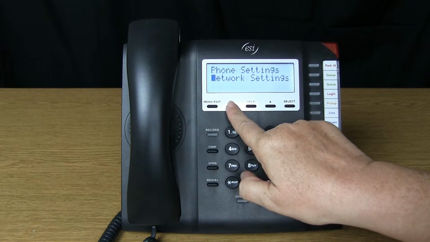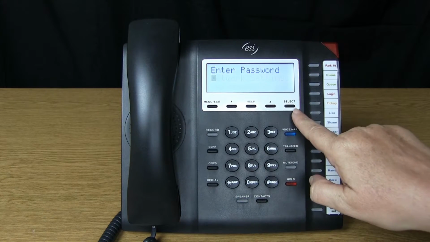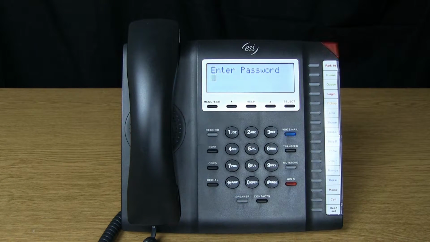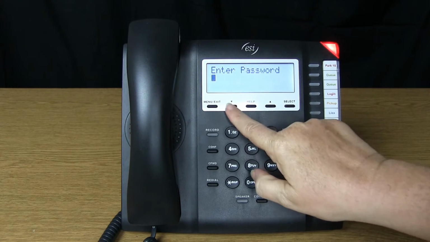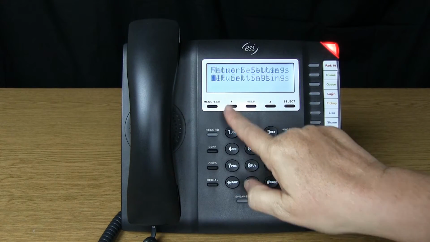All right, so let us go down. That was phone settings. So network settings. This is going to ask for a password that most users don't have. It's primarily meant for the ESI technician or maybe your partner technician that needs to access your phone to get information for troubleshooting purposes. So let's exit out of that.